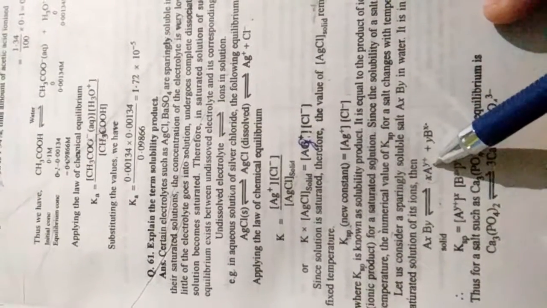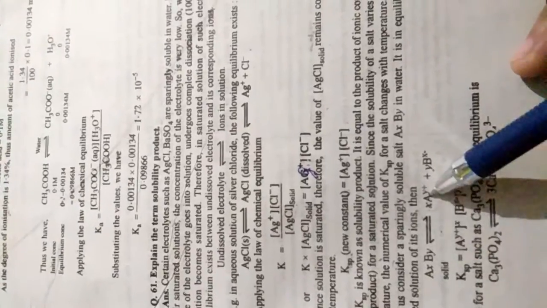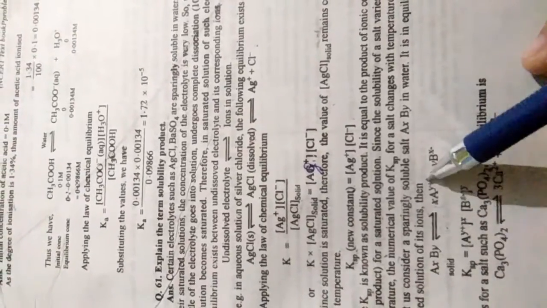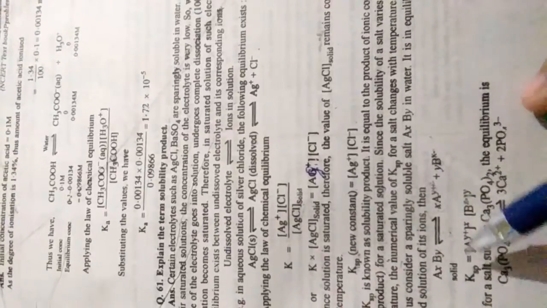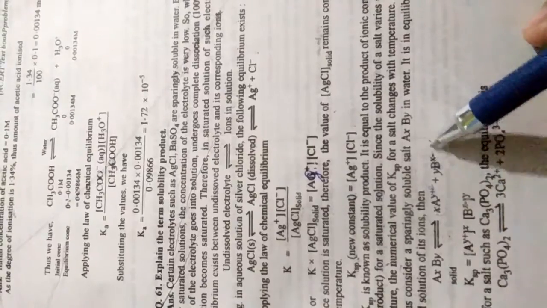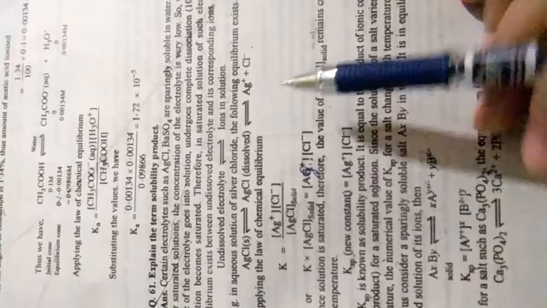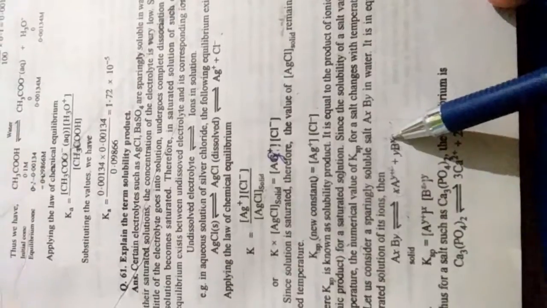Okay, let's understand with the help of some variable examples. AxBy, a soluble salt, forms an equilibrium and dissociates into its ions: x A y+ plus y B x-. We write here y positive, x negative. These values depend upon their charges. This is the Ksp of this.